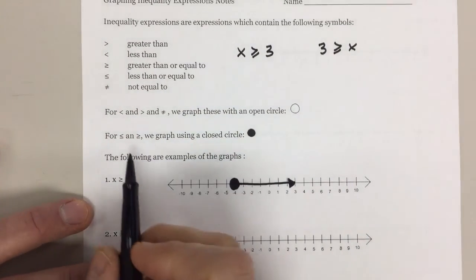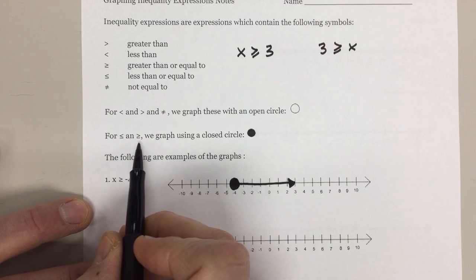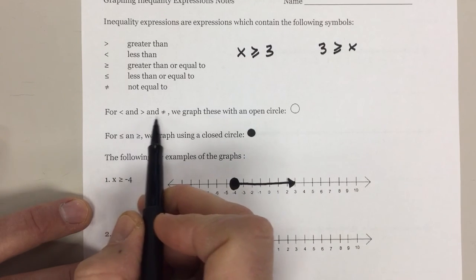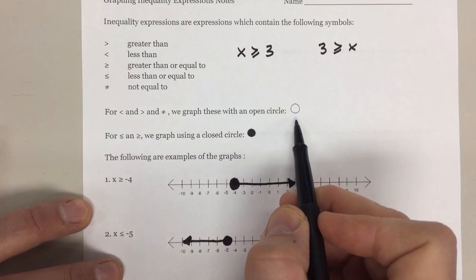So anytime our expression contains an equal sign, we use a filled-in circle. Anytime our expression does not contain an equal sign, we use an open circle.